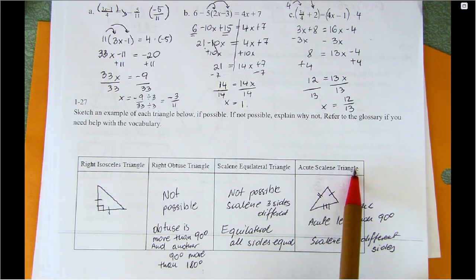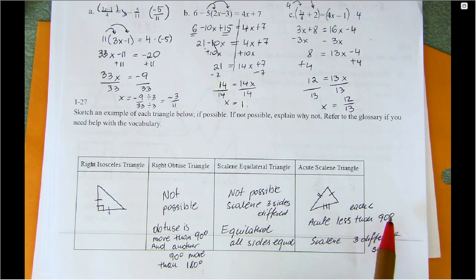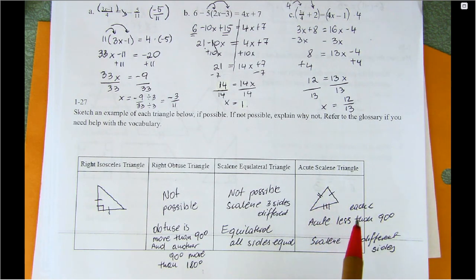Acute scalene triangle. Acute refers to angles. All angles have to be less than 90. Scalene means sides. All sides are different. Yes, it's possible to have an acute scalene triangle.